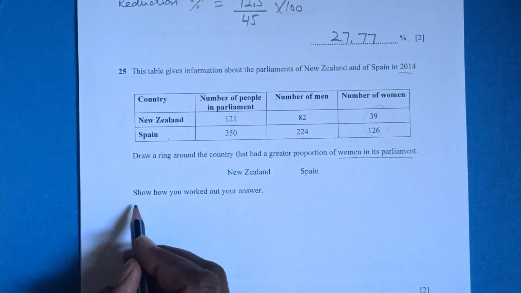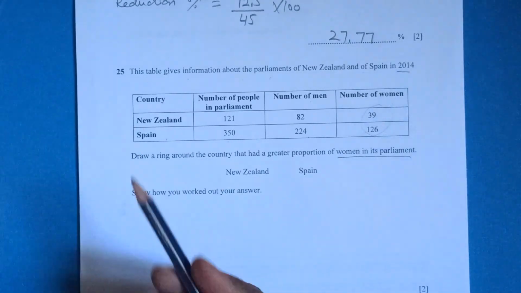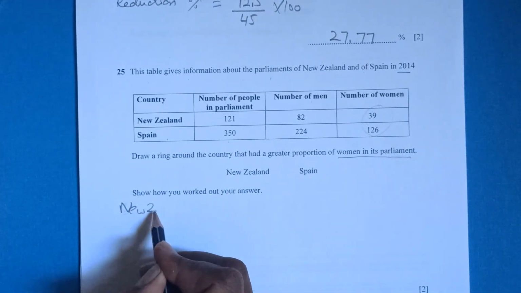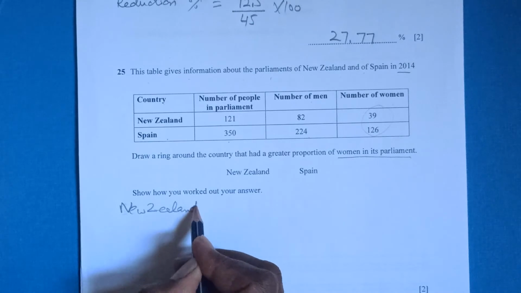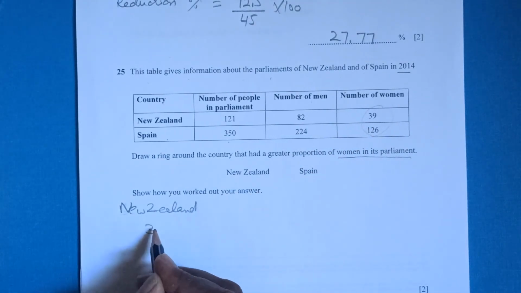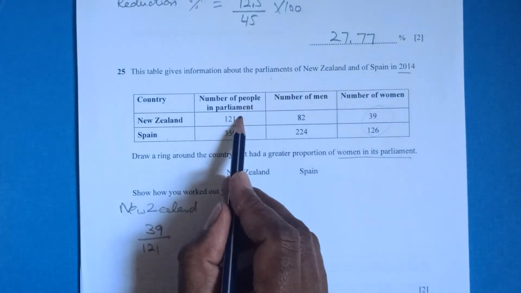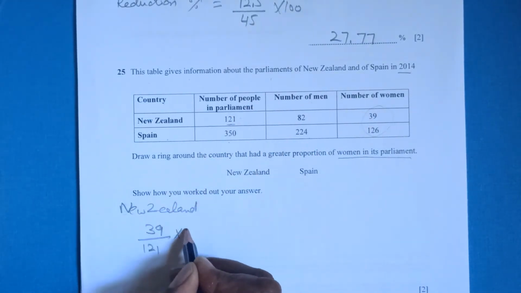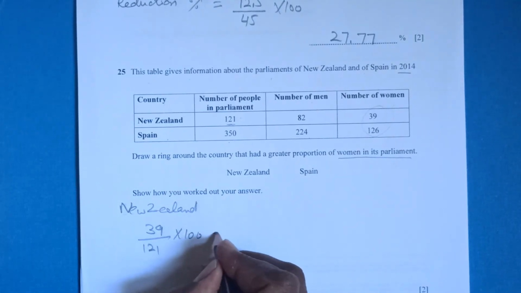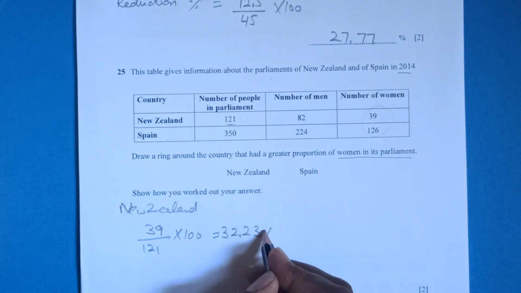Let's start with New Zealand. Women is 39 out of 121, the total number of people, times 100. When you calculate, this is 32.23%.